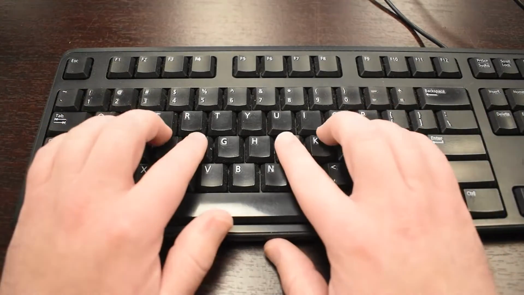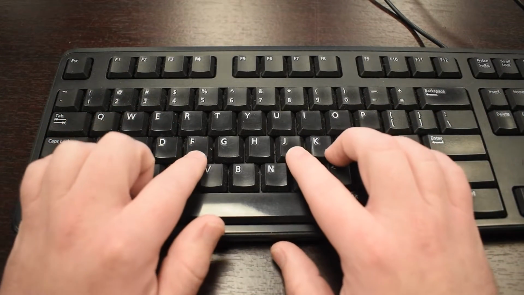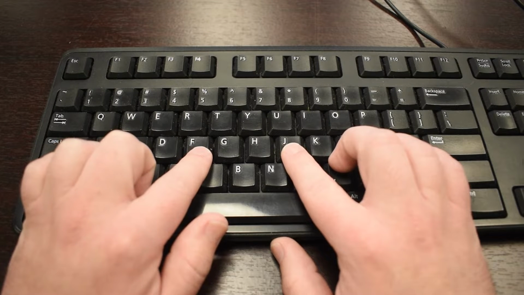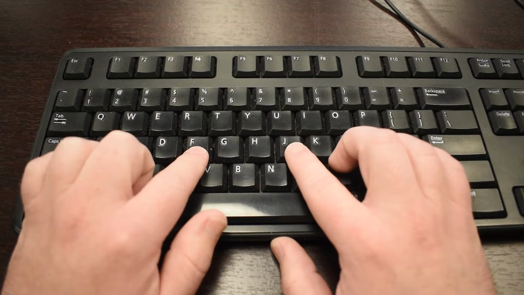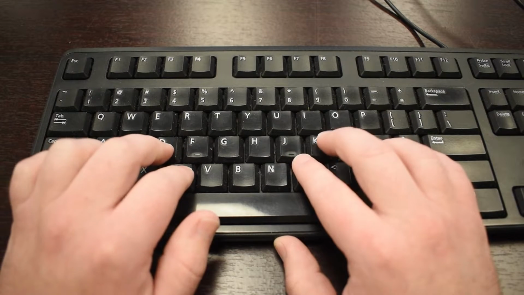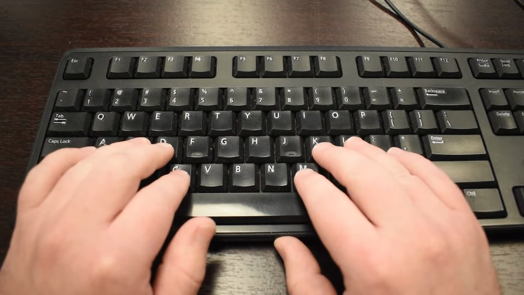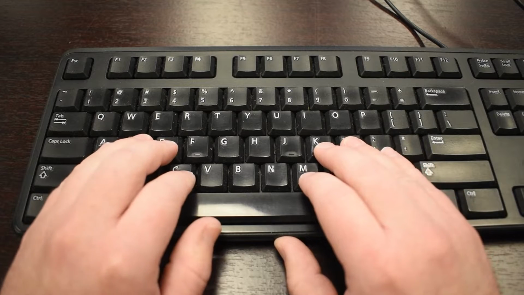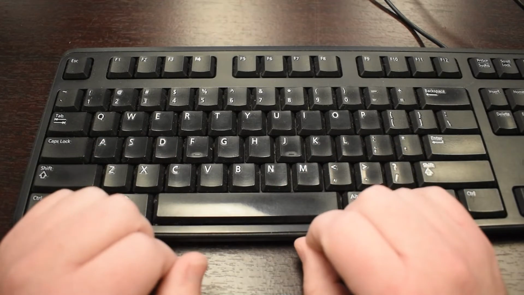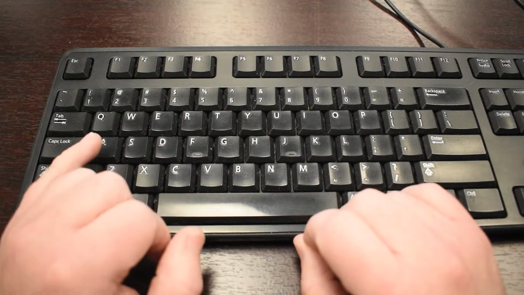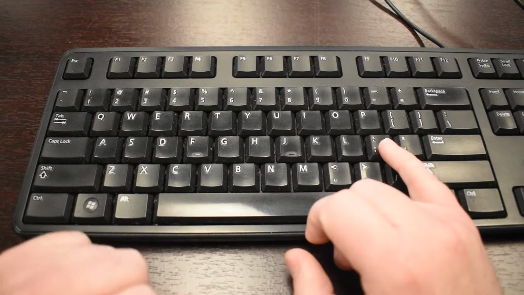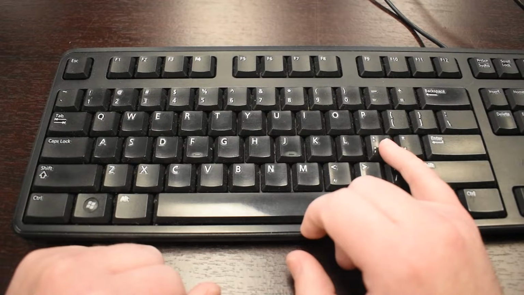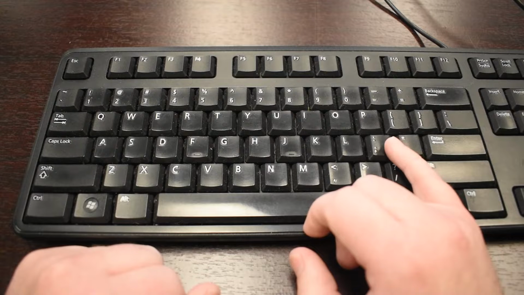Okay? All right. So back at the lesson here, we've got the F and the J on our pointer fingers, the D and the K on our middle fingers, the S and the L on our ring fingers, and the A and the semicolon button on our pinkies. Okay, so now this button over here on our pinky is a unique button to what we've learned so far.